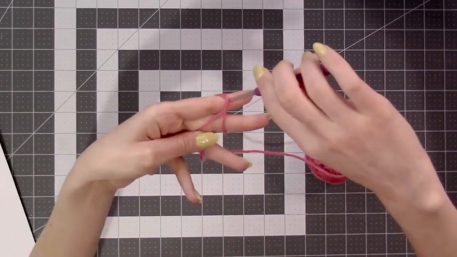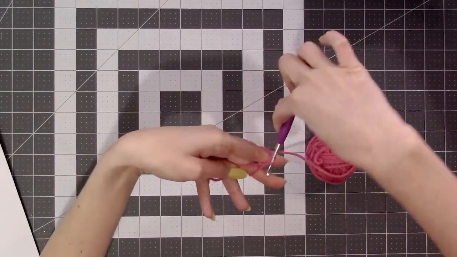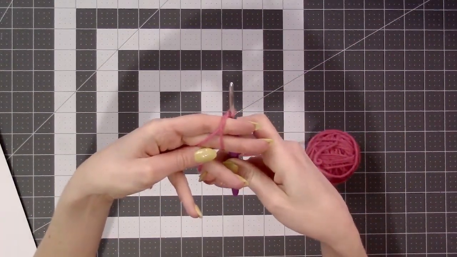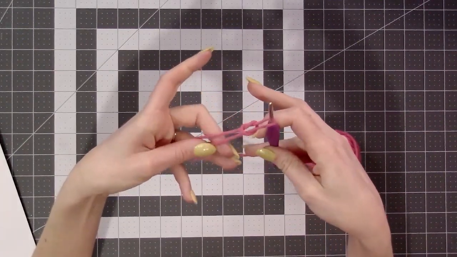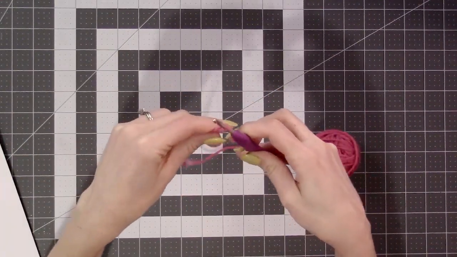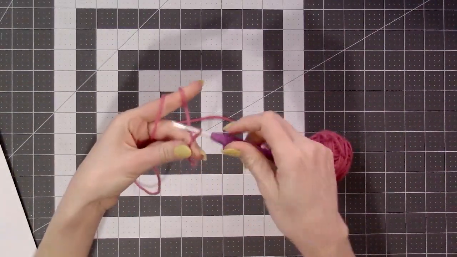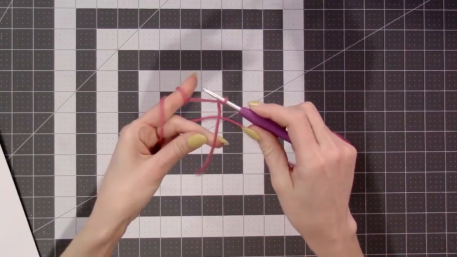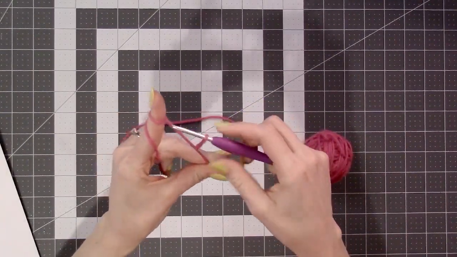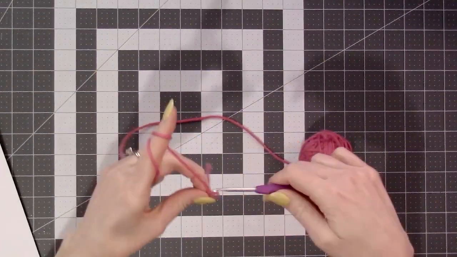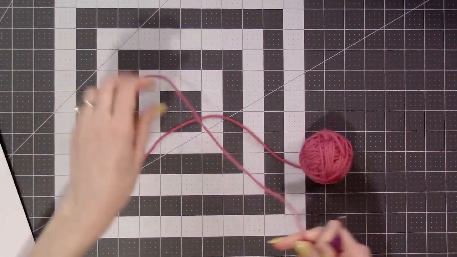And then as you pull it out, you're going to turn the crochet hook so it's facing up and pull. And then you have your slip knot. See how it kind of is slippery? It's slipping. It's a slip knot. Okay, now let's do our slip knot together.